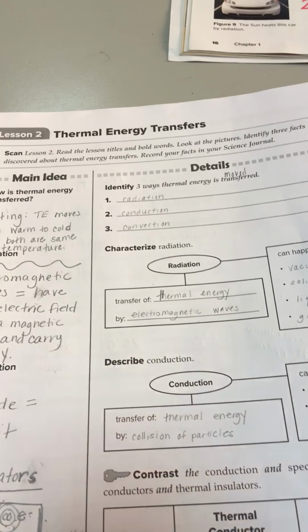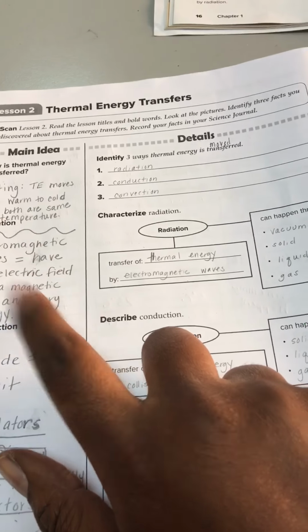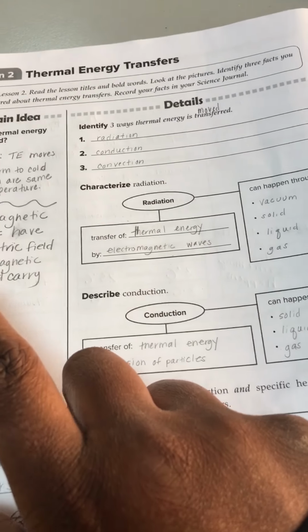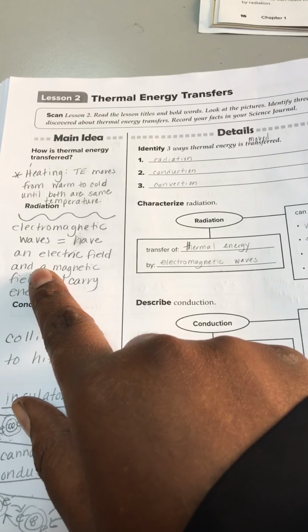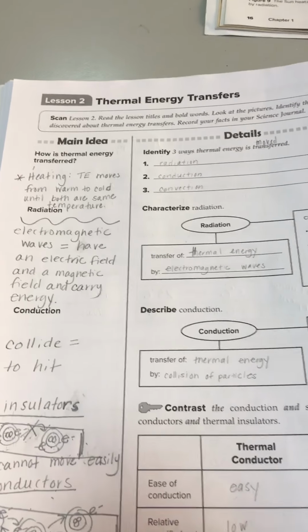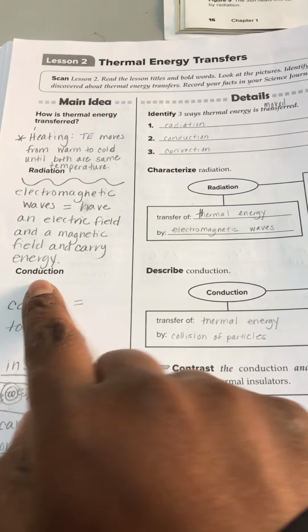And remember, one really important thing to remember here is the Earth is heated by the sun. So the sun gives us thermal energy by sending electromagnetic waves or electromagnetic radiation. The next one is conduction.